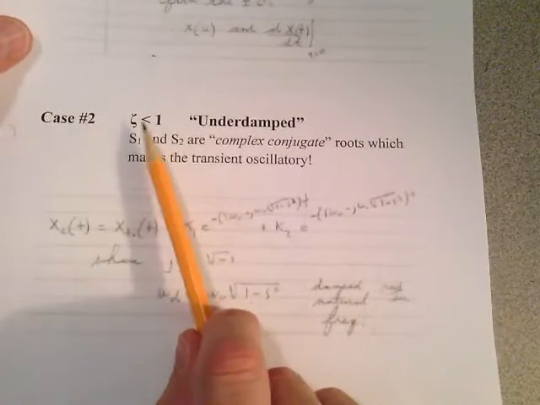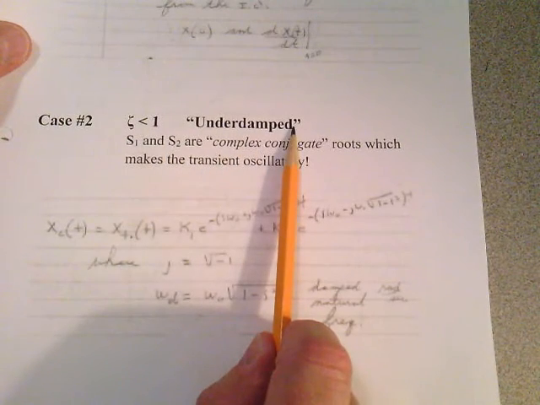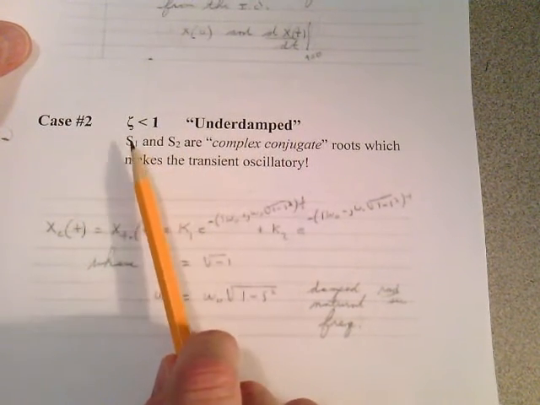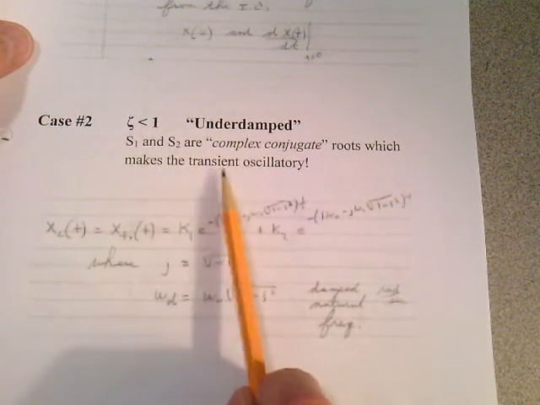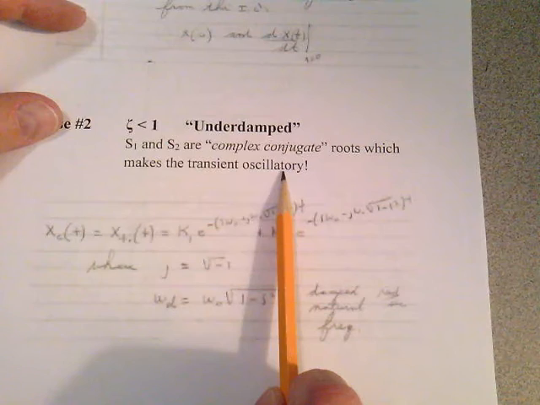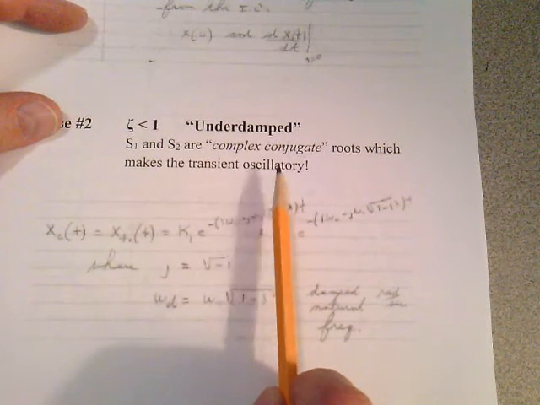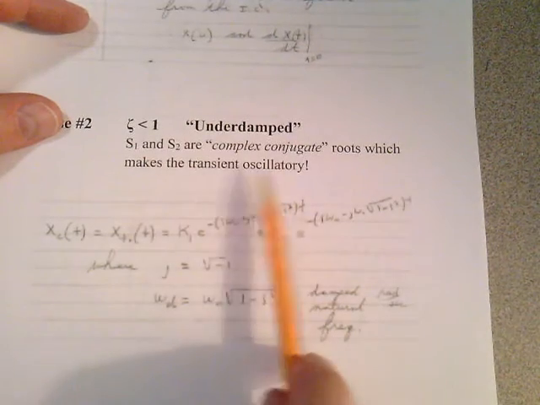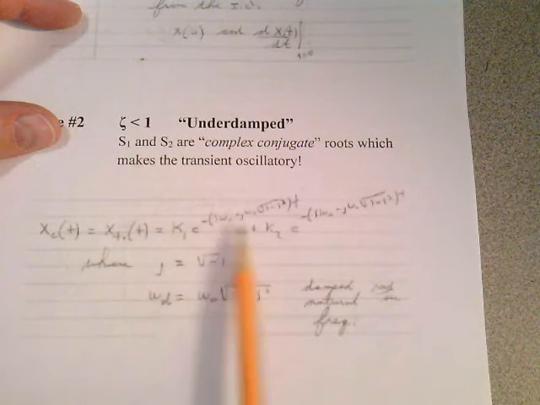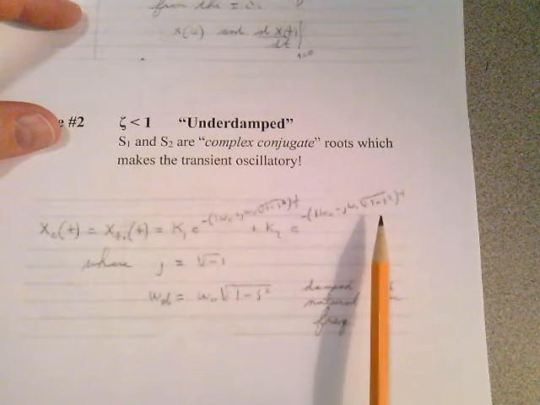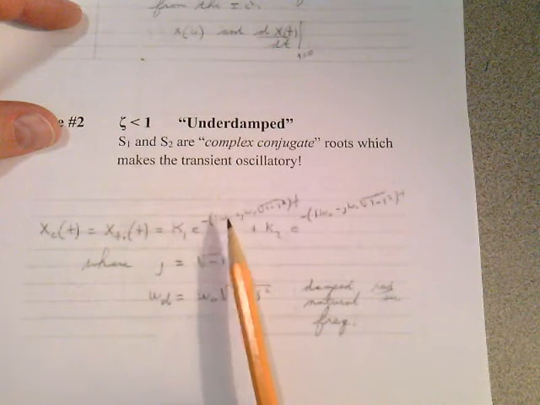Case number 2 said if zeta is less than 1, that's an underdamped case. If zeta is less than 1, the roots S1 and S2 are complex conjugate roots, which makes the transient oscillatory. That's what gives you the overshoot and undershoot in the response I was talking about. It's oscillatory, and this is the form of the equation. That's your solution. You just plug in the values of zeta and omega 0, and you get your exponents on e.